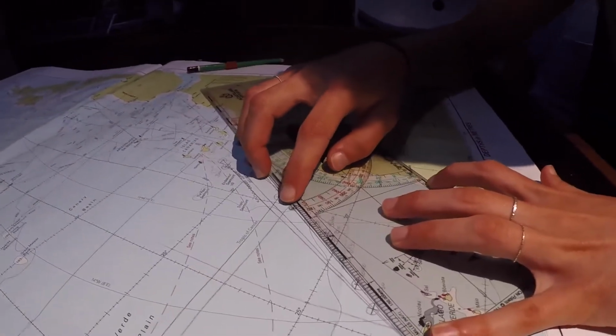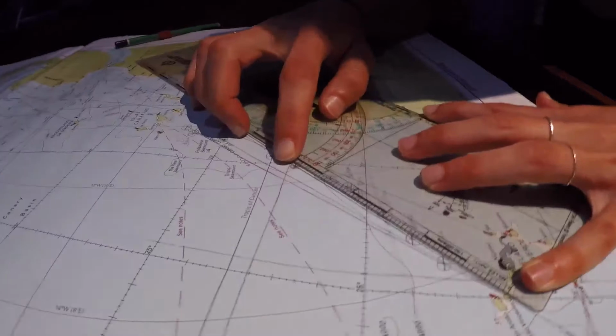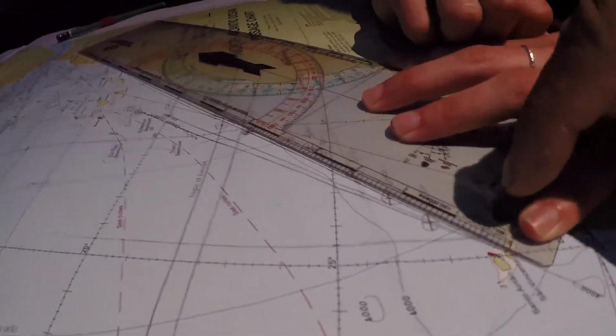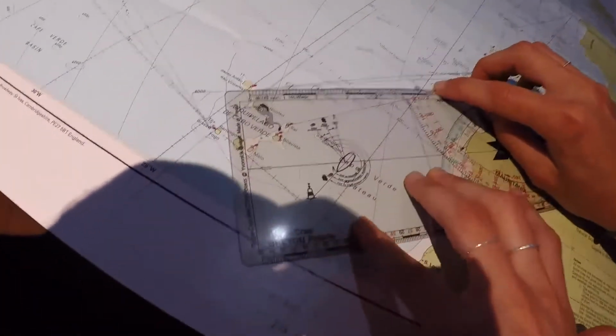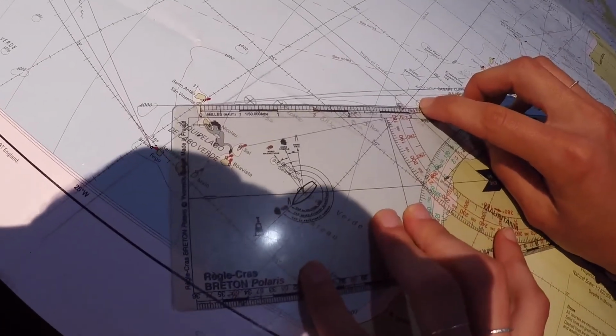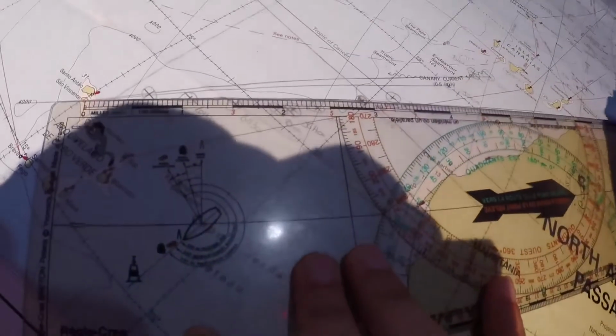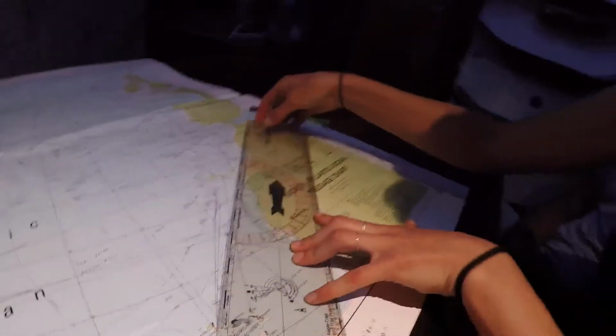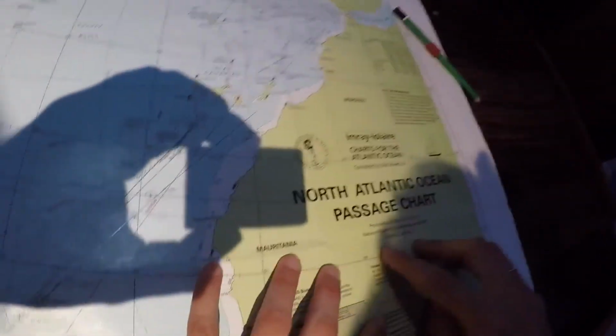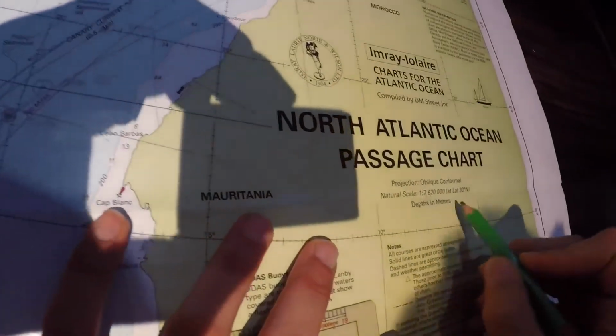I would say it's 5.7. So you read over here 1, 2, 3, 4, 5. Sorry for the camera moving. No problem. So I would say 5.7. Good. And what do we do with this 5.7? Now we look at the big card. Here we have our scale.